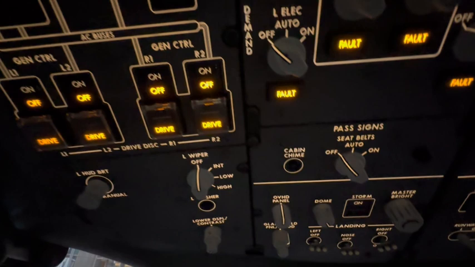Wiper. That is your windshield wipers. You have 3 settings: intermittent, low, and medium. Right below it is a button for the windshield washer fluid. Washer fluid can only be used on the ground when it's raining and at taxi speeds. They don't use that when they're flying.